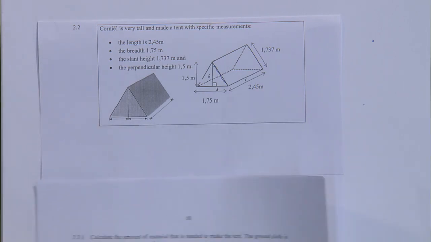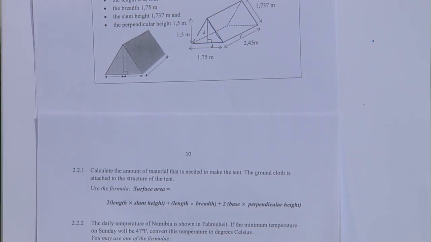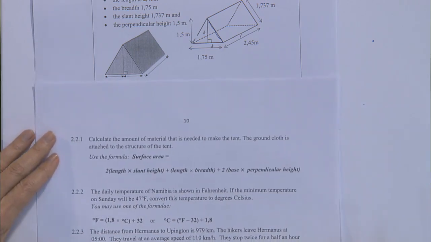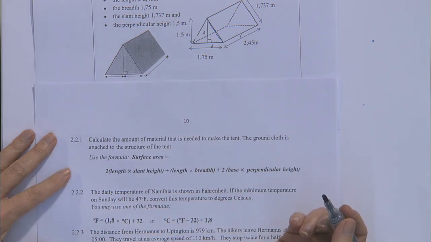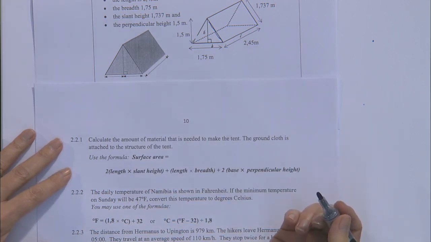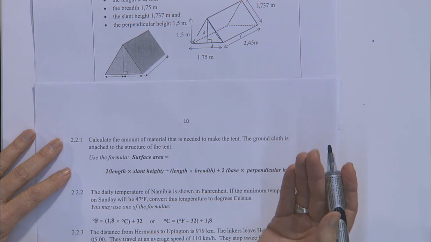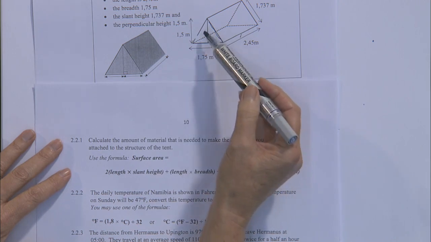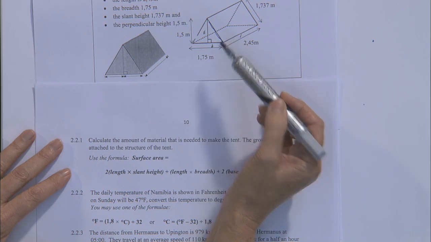All right, so you have your drawing of the tent, and now we are going to answer the questions regarding Cornel's tent. The first question says, calculate the amount of material that is needed to make the tent. The ground cloth or ground sheet is attached to the structure of the tent. In other words, you have the tent and then you have a ground sheet as well.